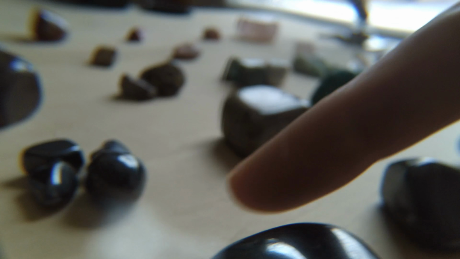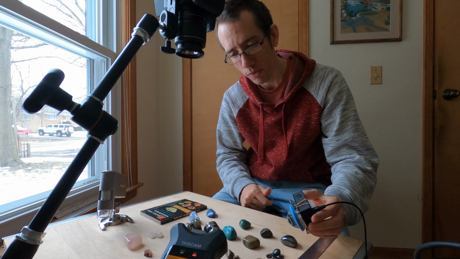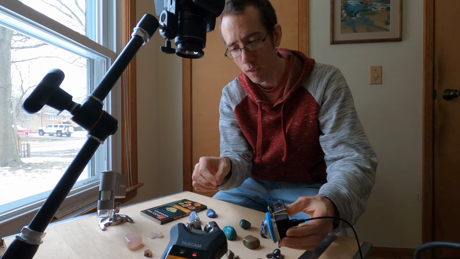This one's a little translucent in areas as well, but it's bluish, so I put it down near the blue stone. These are kind of metallic and dark, so I put them over here, kind of separating them from the rest of them. It's like a spectrum, okay? They're all arranged. These are all splotchy, kind of cool looking.